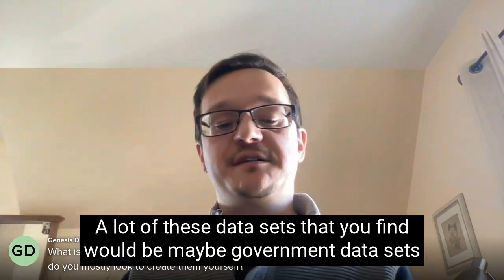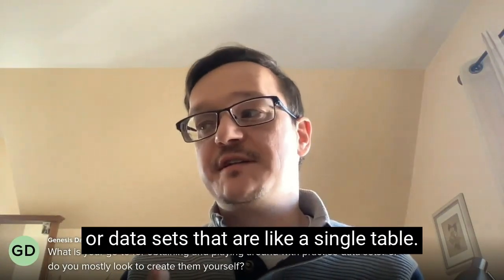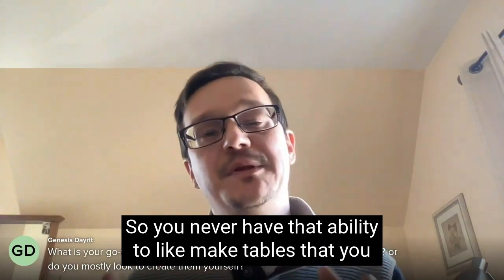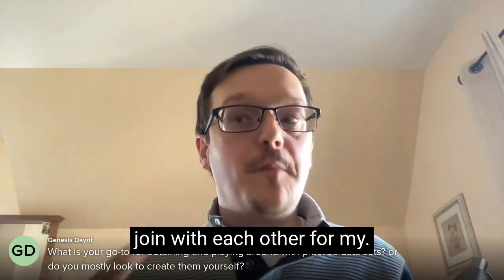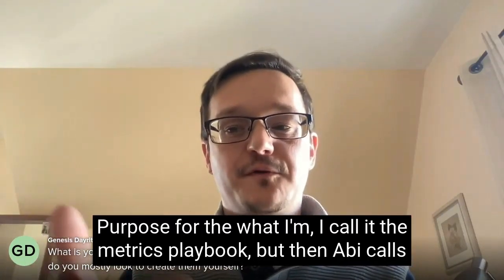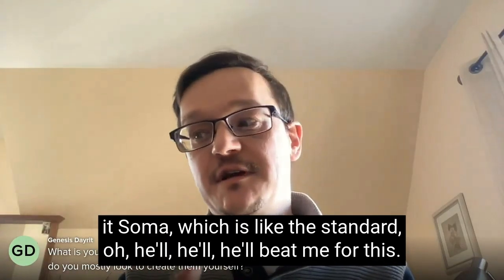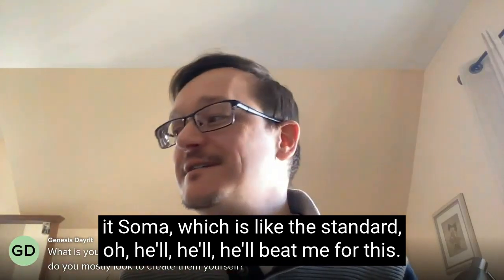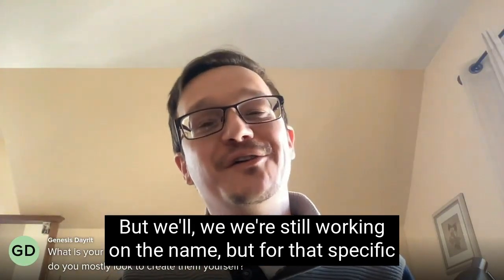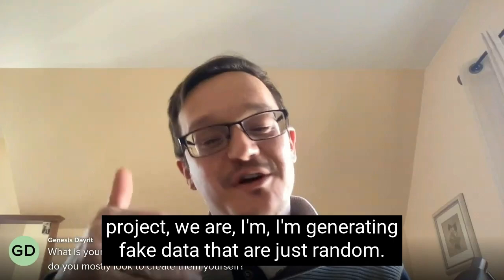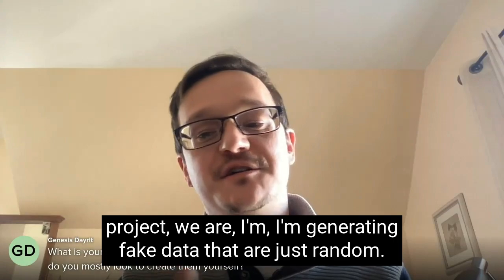A lot of the data sets that you find would be government data sets, or data sets that are a single table, so you never have the ability to make tables that you join with each other. For my purpose, for what I call the metrics playbook, but then Abi calls it SOMA, which is like the standard, he'll beat me for this, but we're still working on the name. For that specific project, I'm generating fake data that are just random.